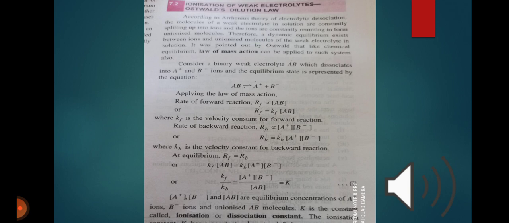The ionization constant K has a constant value at a definite temperature for a particular electrolyte. Thus, the value depends on the nature of the electrolyte and the temperature. Which electrolyte we have taken into consideration, depending upon that, the value of K depends.